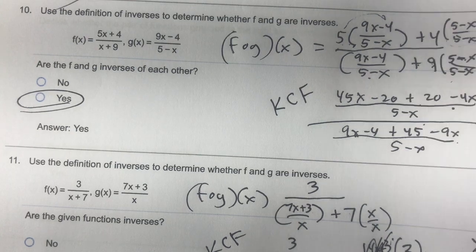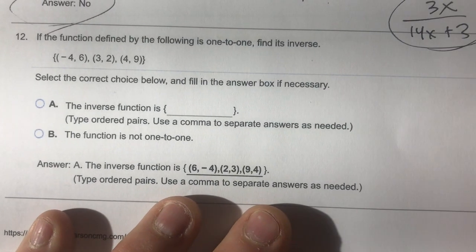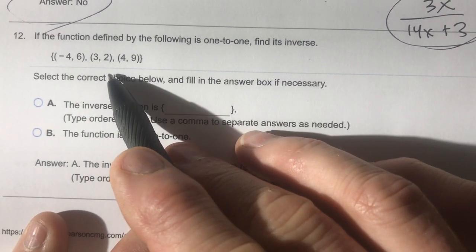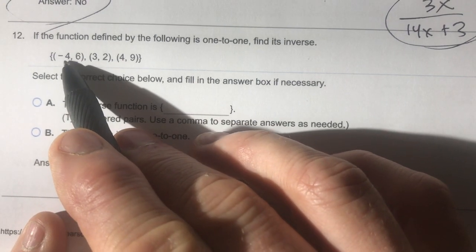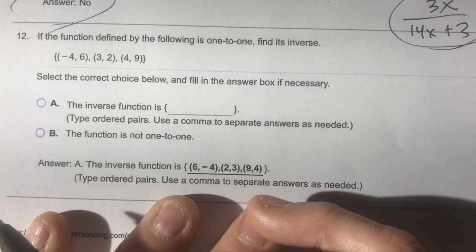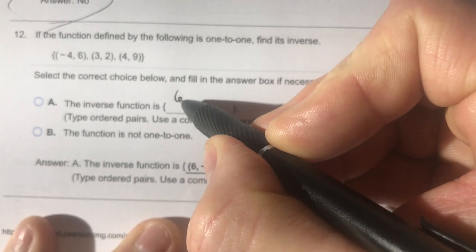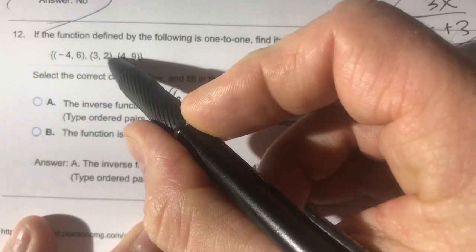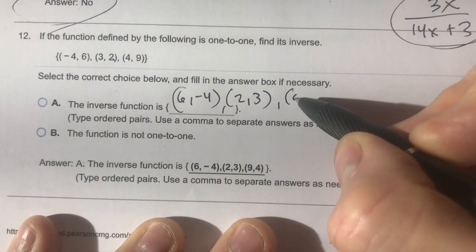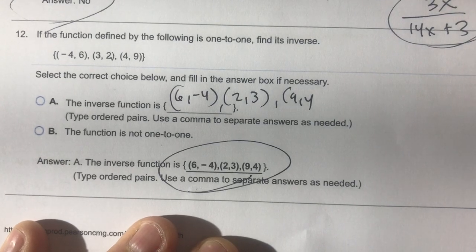Now moving on to number 12. If the function defined by the following is 1 to 1, find the inverse. All right, this looks like it's 1 to 1 because each x only has one y and each y only has one x. So what's the inverse there? I switched those, so it's going to be 6, negative 4. Then we'll have 2 and 3. Then we'll have 9 and 4. And you can see it right down there. Okay, so that's easy.